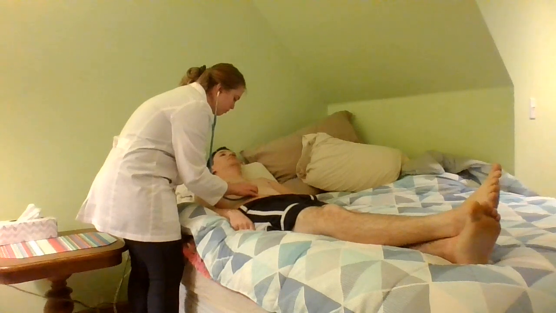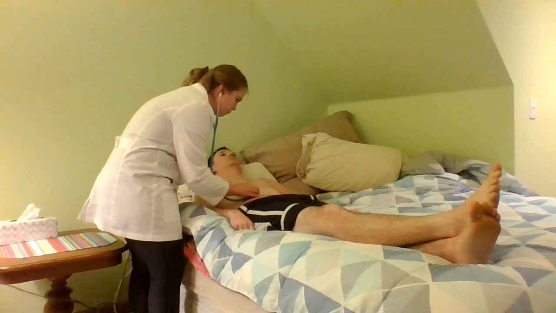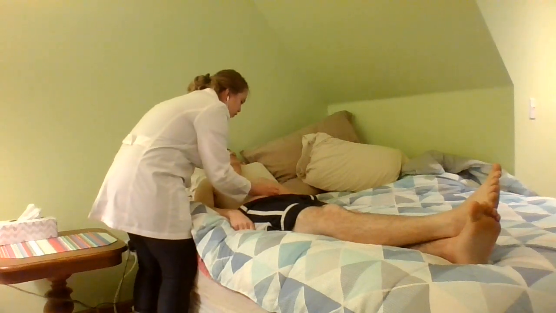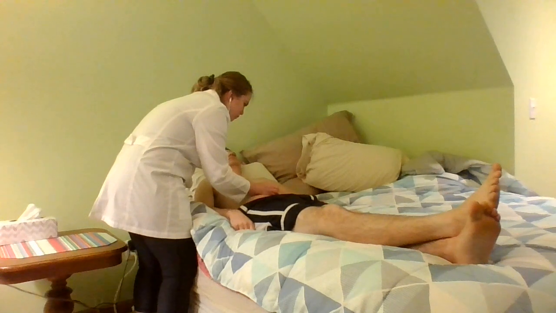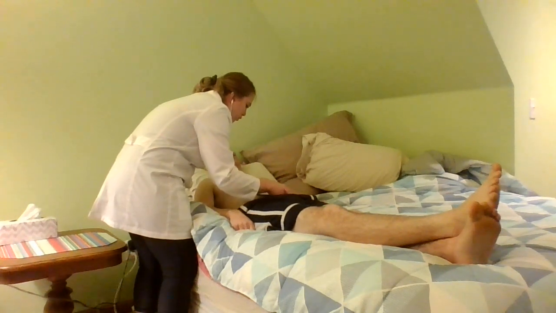Right upper quadrant. Left upper quadrant. Left lower quadrant.